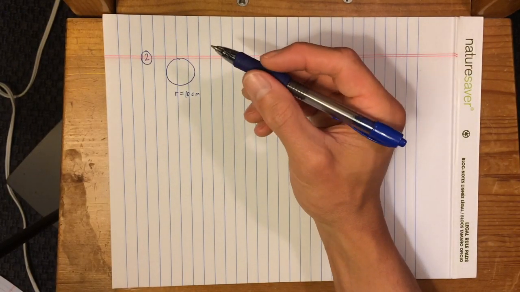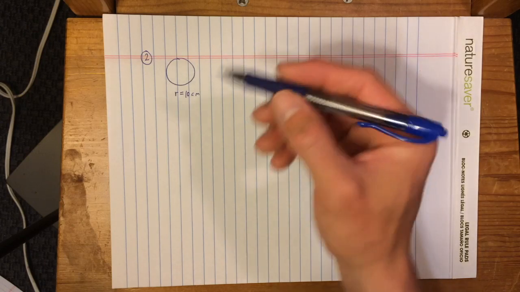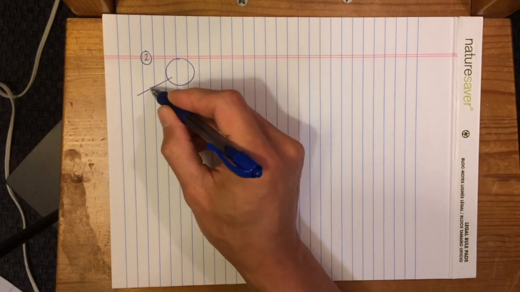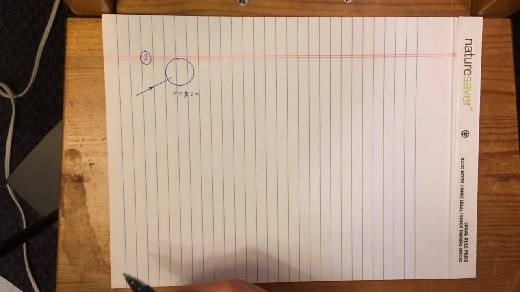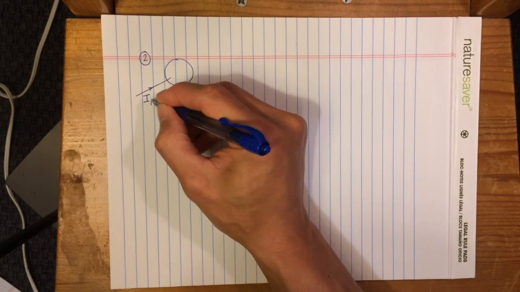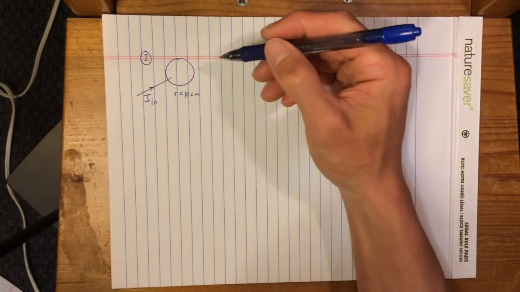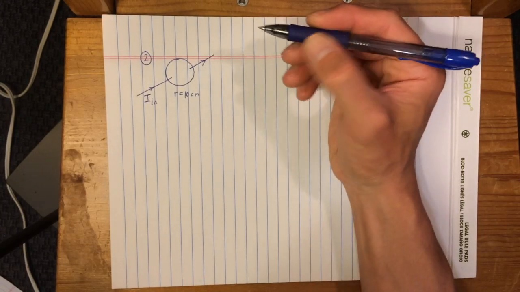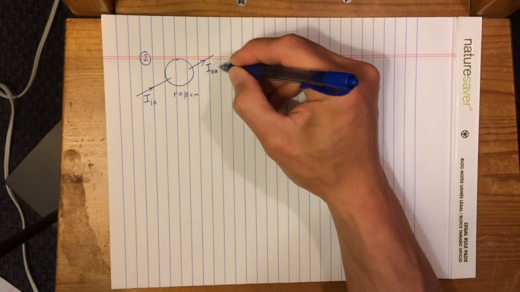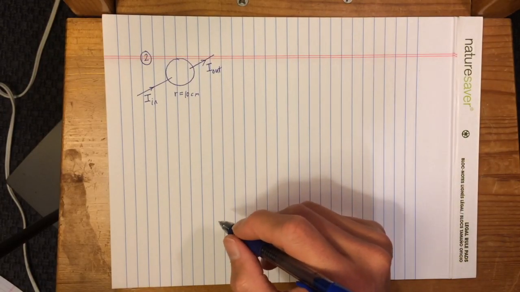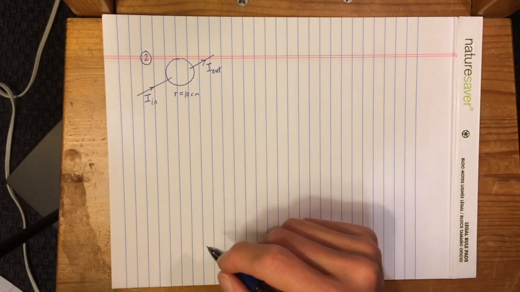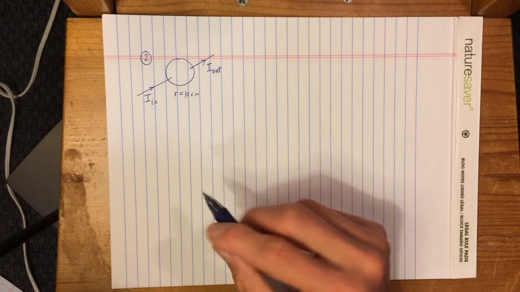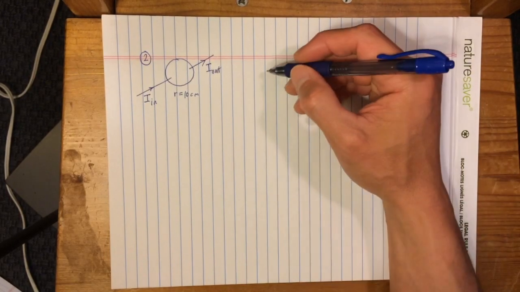And it says that there is a wire that's bringing current in. So I'll say that this is the wire that's bringing inbound current, but there's also a wire that is taking charge away. So there is an I out current as well. It gives the inbound and the outbound currents.